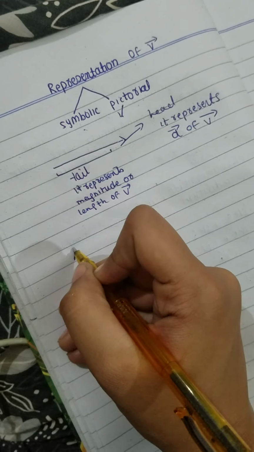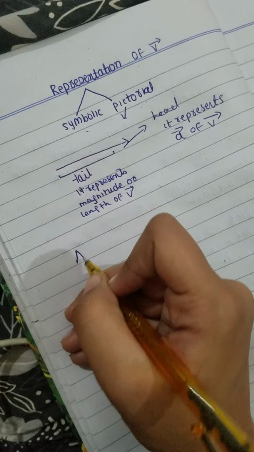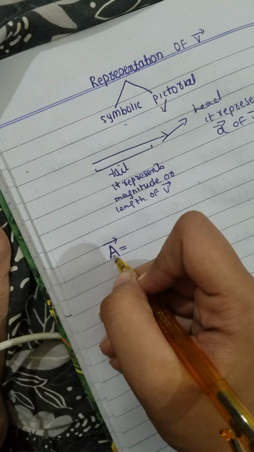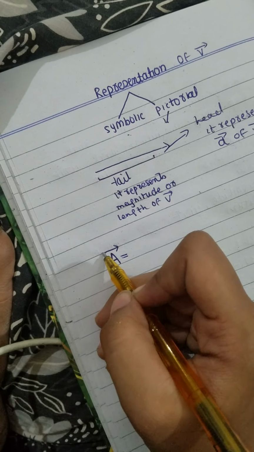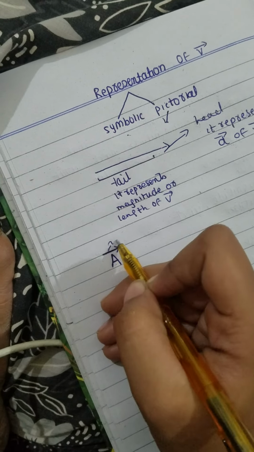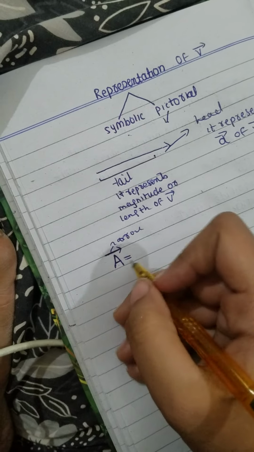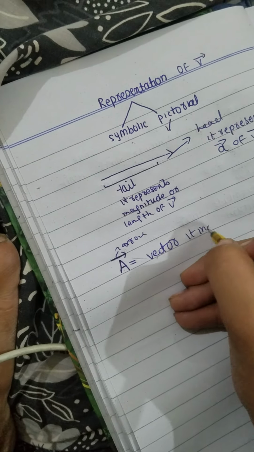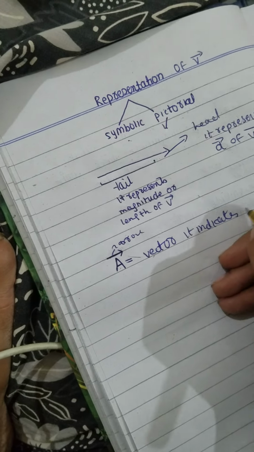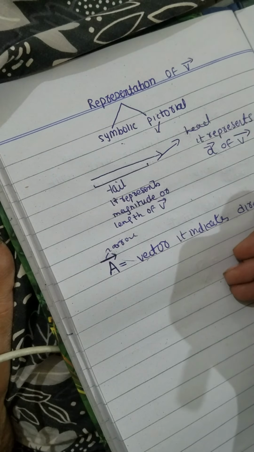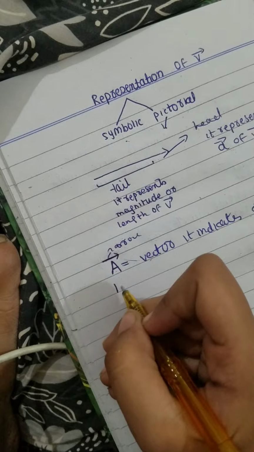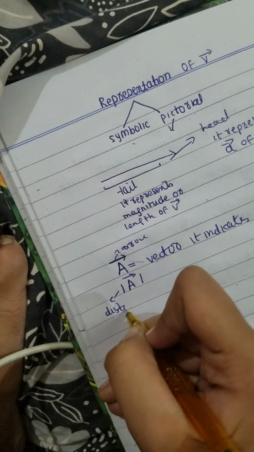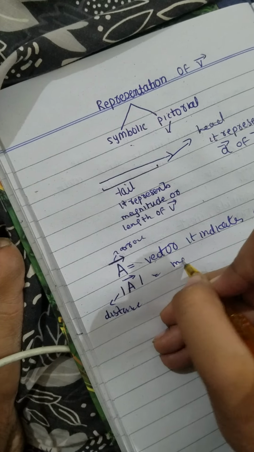Suppose A is a vector, and for representing the direction I can write A with an arrow over it. This is known as an arrow, so this means this is a vector. It indicates direction. And modulus basically means distance. Now this is the magnitude of a vector.